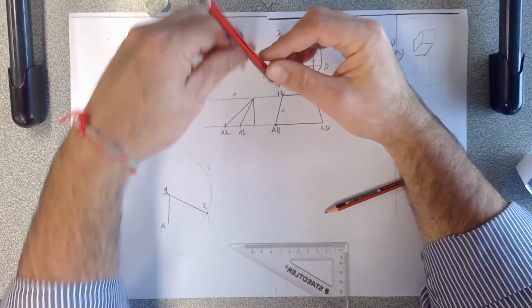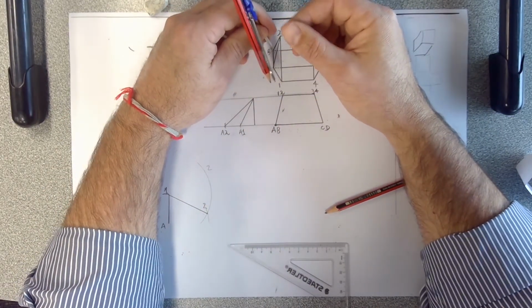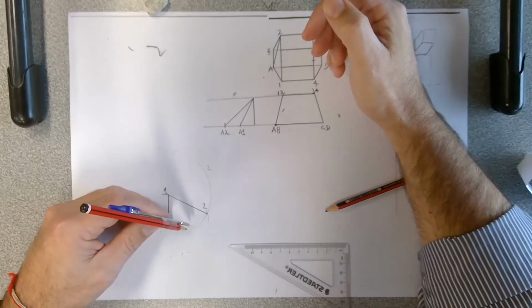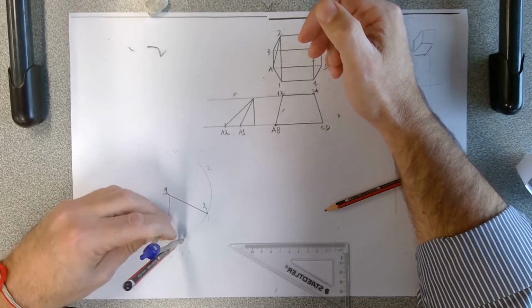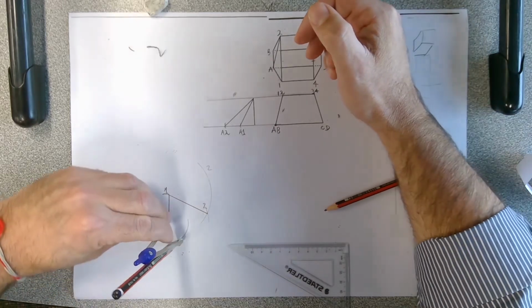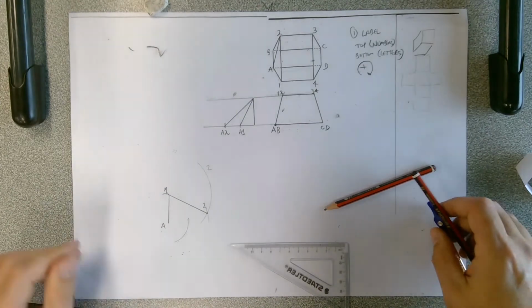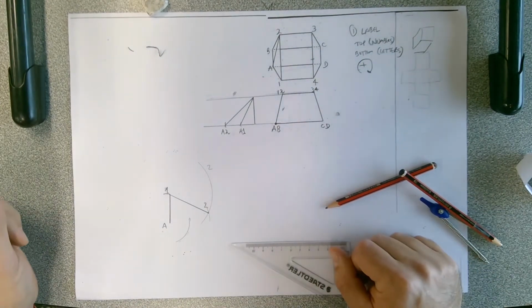So AB is not a problem at all. We just put it on the actual diagram and we swing an arc. Now swing an arc that's nice and large, so that we're not going to have a problem finding the point of intersection.